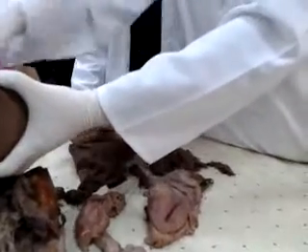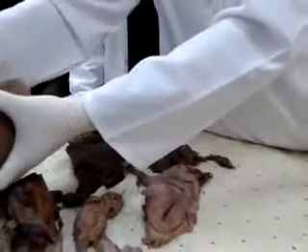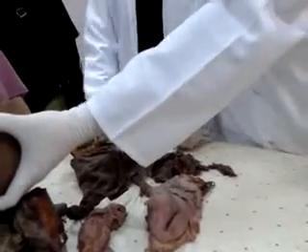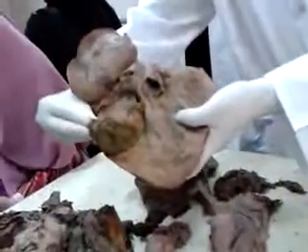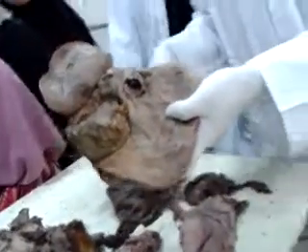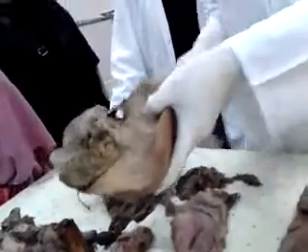Anything else? Porta hepatis? Here they are. The biggest one, the most posterior, portal vein. The most anterior, hepatic artery. In between, common bile duct. Where is the fundus of the gallbladder? Here it is, the most inferior part. Here there is the body, and here is the neck.